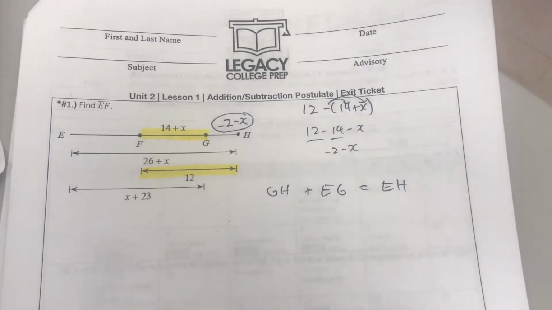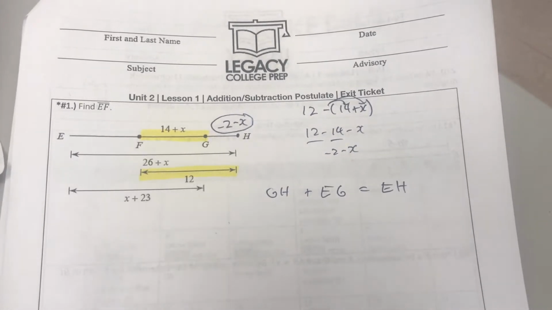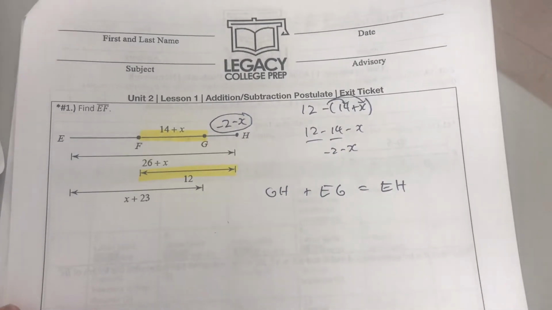All right, so I'm gonna review this exit ticket and then you guys can go ahead. I'll leave the formative open so that you can go ahead and change your answer before I enter those in for a grade. Okay, so let's take a look at this.